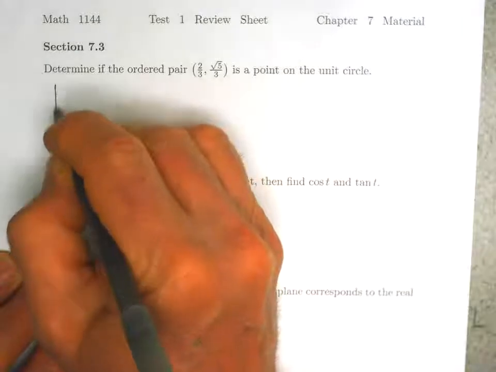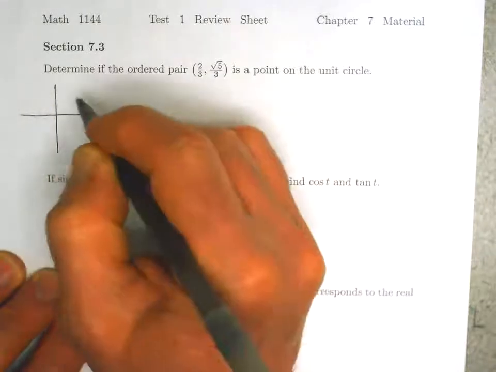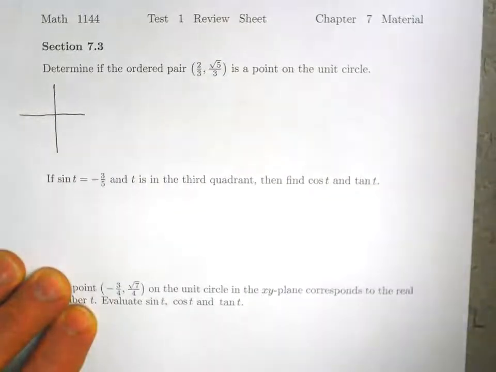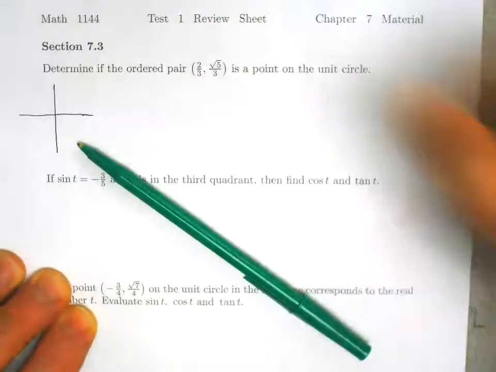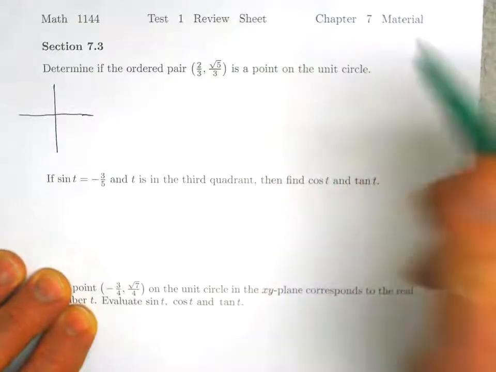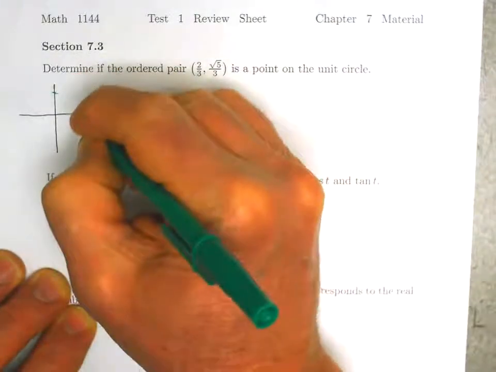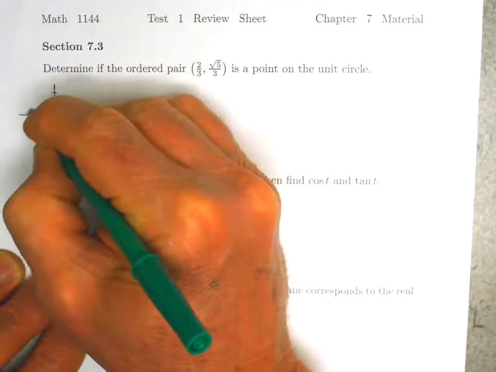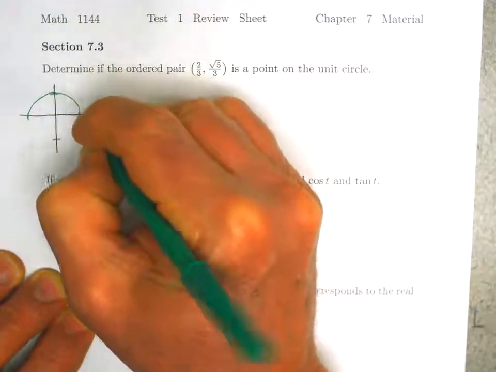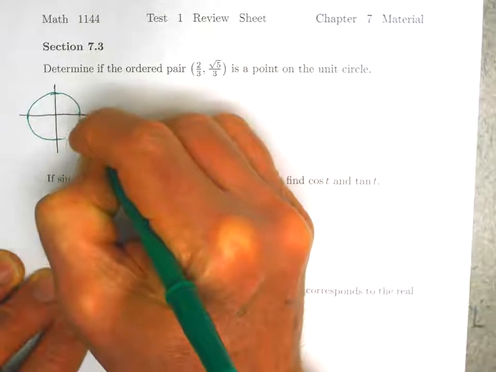Okay, so the unit circle is a circle of radius 1 centered at 0, 0. So radius 1.